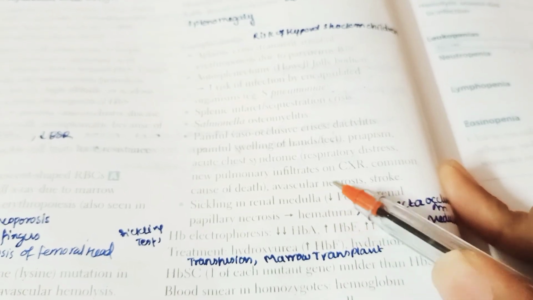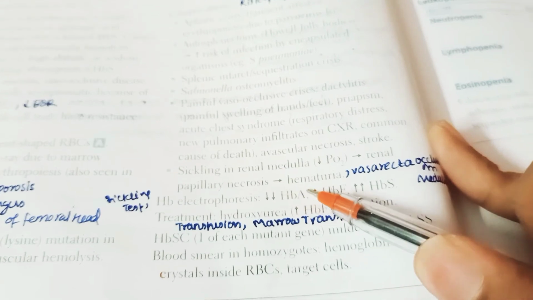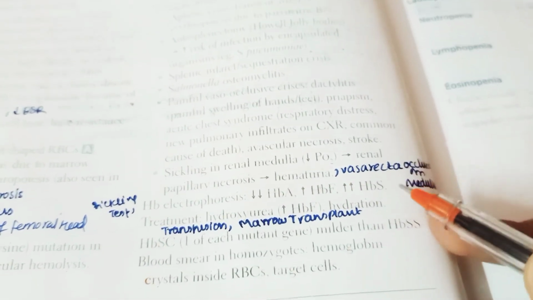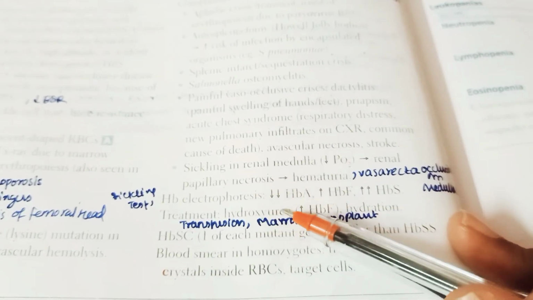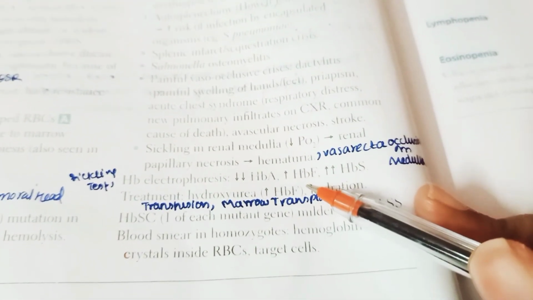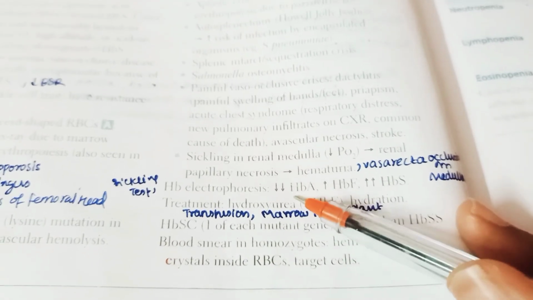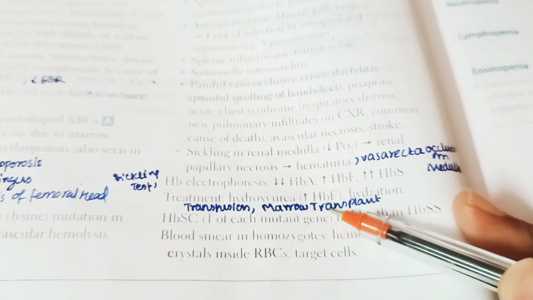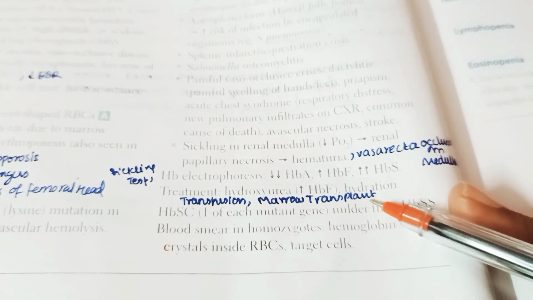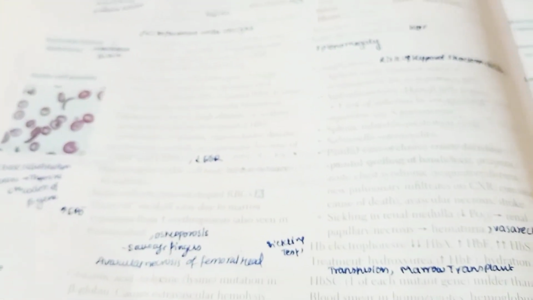Sickling in the renal medulla will decrease the partial pressure of oxygen, which will lead to renal papillary necrosis, causing hematuria, with vasa recta occlusion in the medulla. In hemoglobin electrophoresis, HbA is decreased, HbF is increased, and HbS is increased. Treatment is hydroxyurea, which will try to increase HbF, and also hydration, transfusion, and marrow transplant. Okay, so this is all about intrinsic hemolysis.